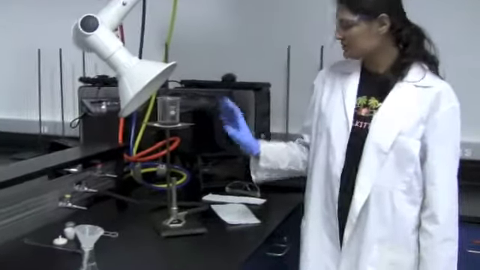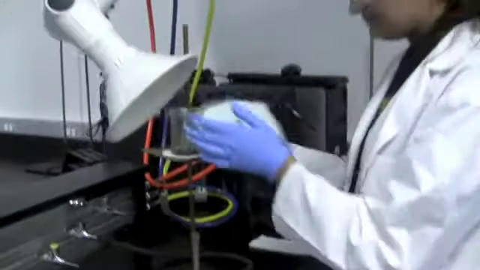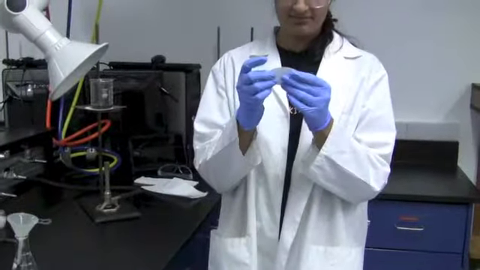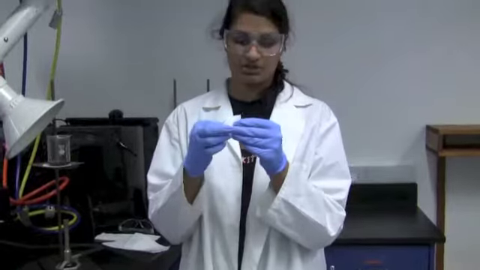Now, once your aluminum dissolves, you might have some black particles remaining. They're going to look like this. To get rid of these, you're going to want to filter them out. Now, you're going to take some filter paper, you're going to fold it in half, and fold it in half once again to form a cone shape.